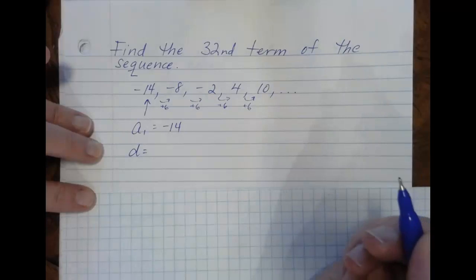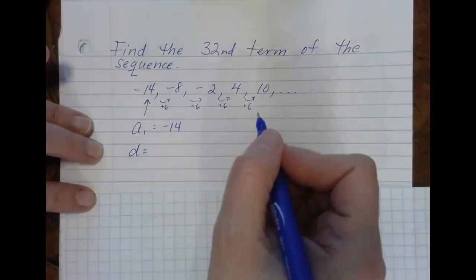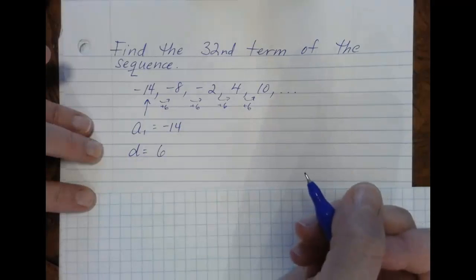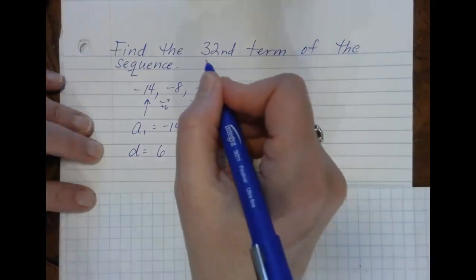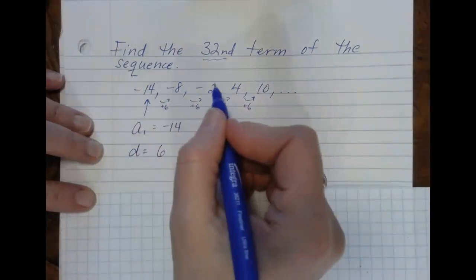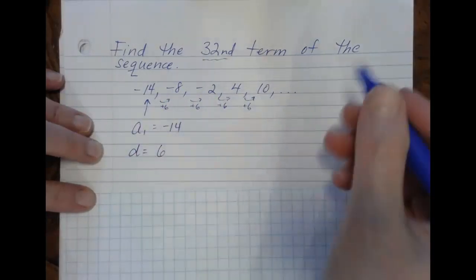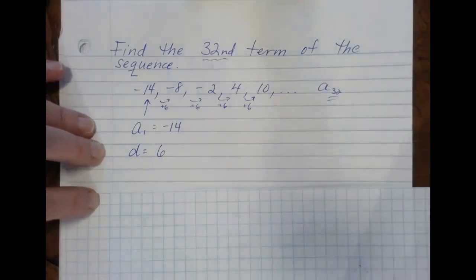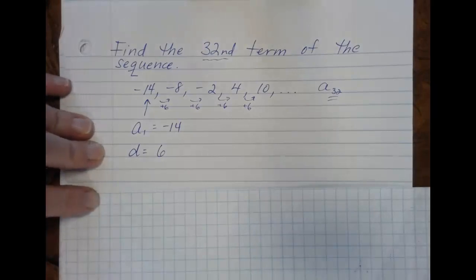First of all, that's what makes it arithmetic, is that it has a common difference. So a common difference of positive 6. If I want to find the 32nd term, think about it: this is the first, second, third, fourth, fifth. I want to go all the way and find the 32nd term. Well, first of all, we know it's going to be positive.